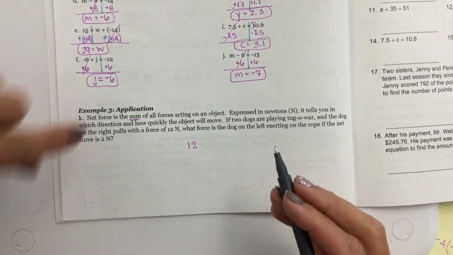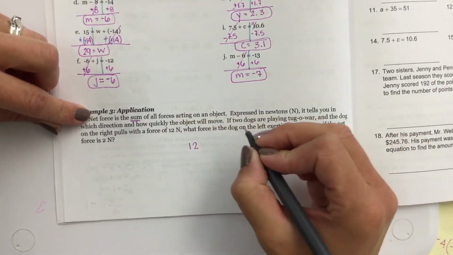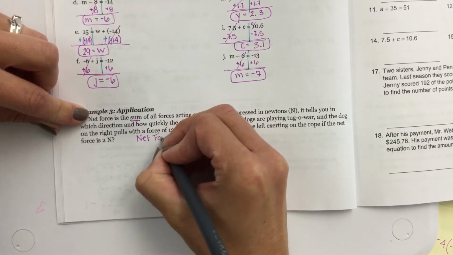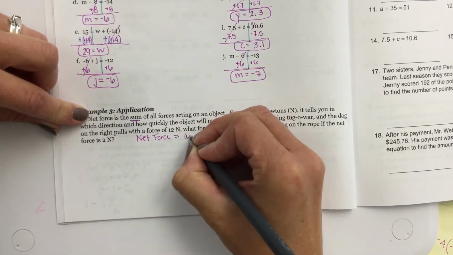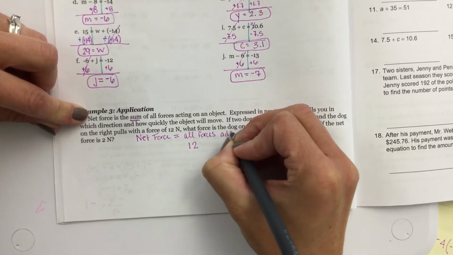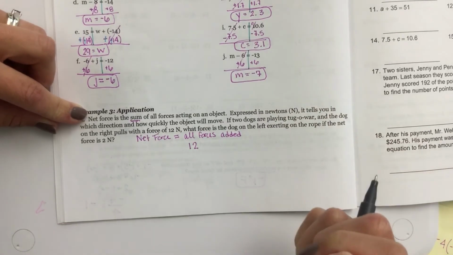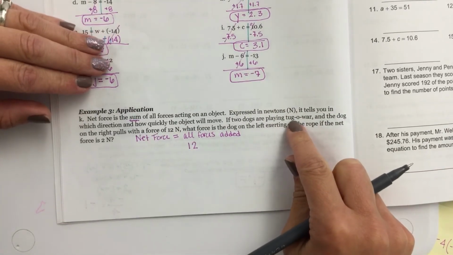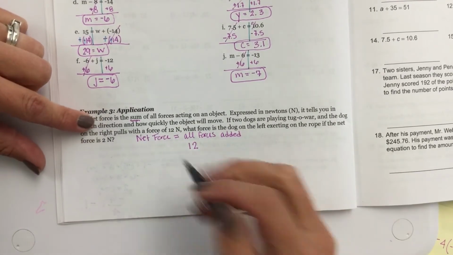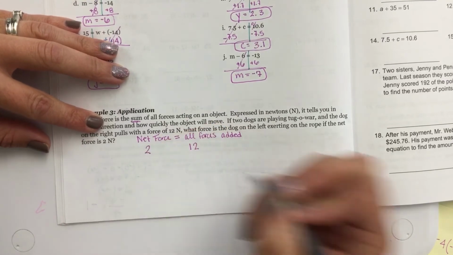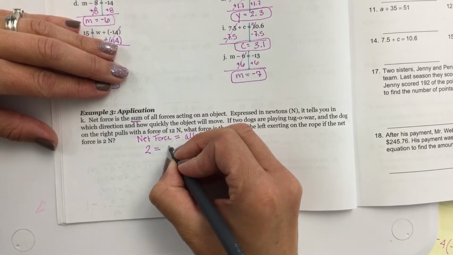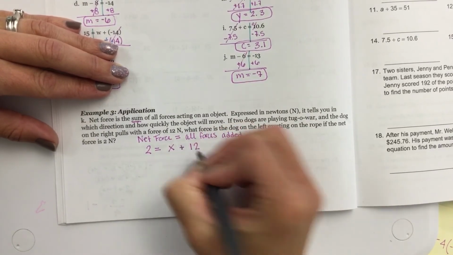It is expressed in newtons. So I'm going to write this in words first maybe. So net force equals all forces added. Okay, so two dogs are playing, and the one on the right pulls a force of 12. What is the force of the dog on the left exerting if the net force is 2? So I'm going to put 2, okay, equals, and then we don't know what this is, so I'm going to put an x plus 12.